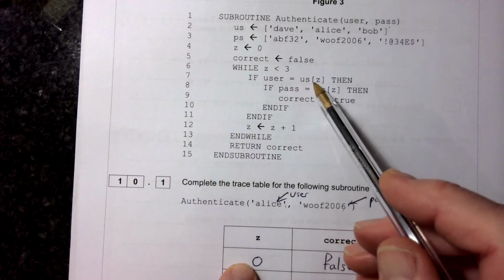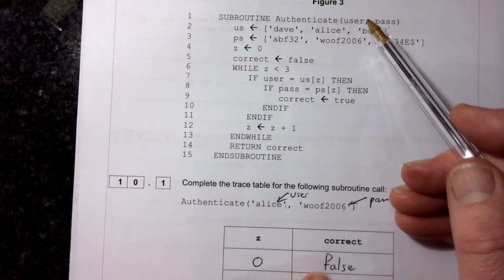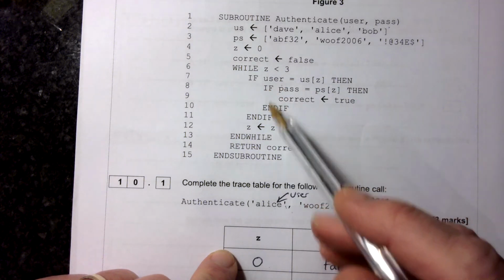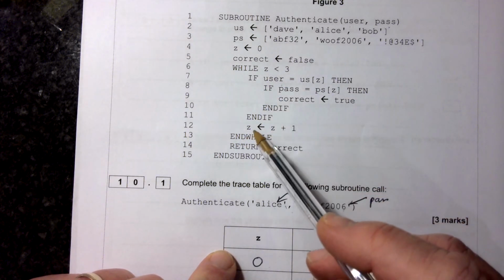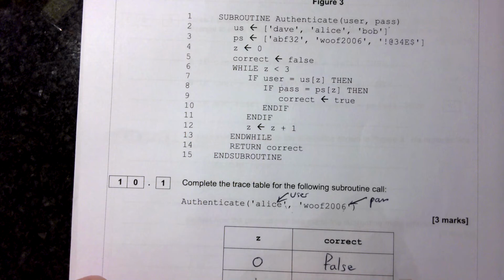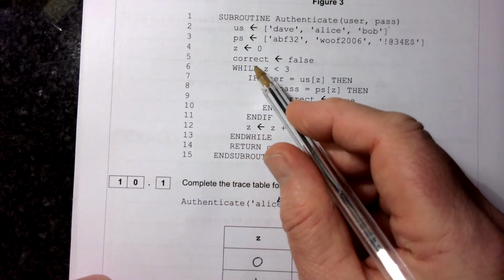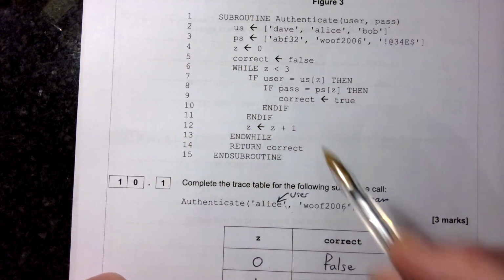Is user equal to what's at position Z? No, because user says Alice. Then don't need to do any of that. And Z becomes Z plus 1. End while, back we go to the while. Is Z less than 3? Yes, it is. It's 1.